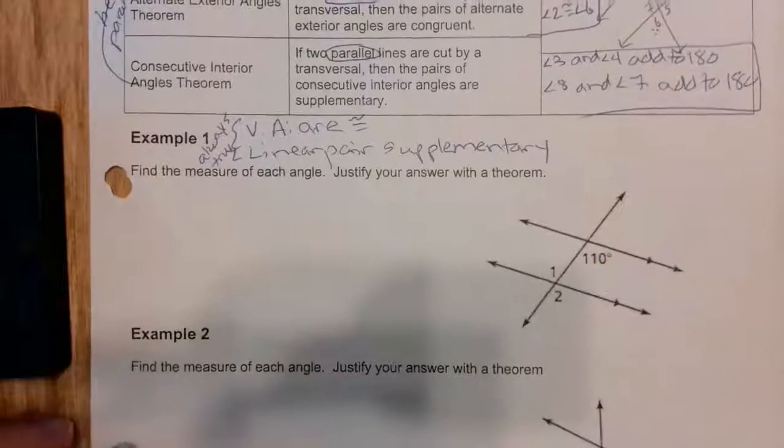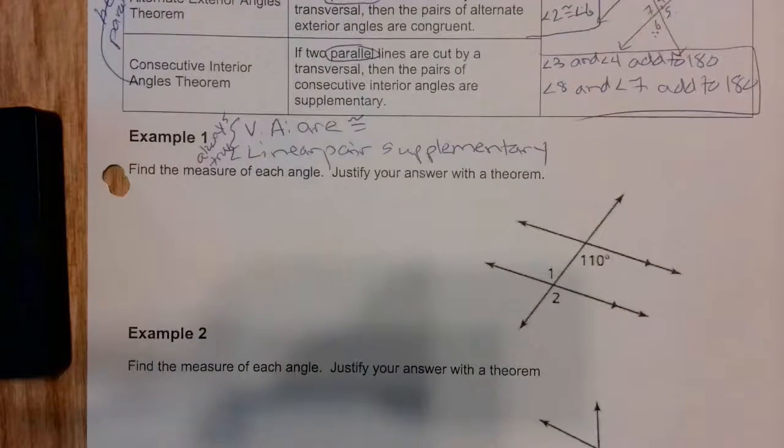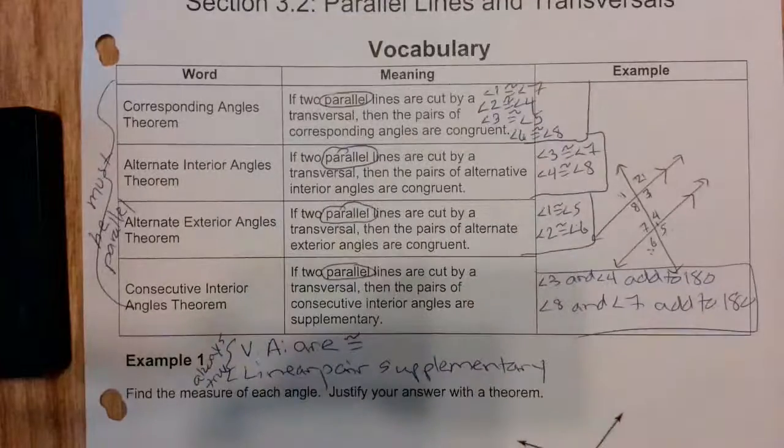So let's look at what we've got. Example 1. Find the measure of each angle. Justify your answer with a theorem. So lots of ways to go about this. If you don't necessarily like the way I do it, that's fine. Go a different route. So what I see first is that the lines are parallel. That means all of these rules up here will work.